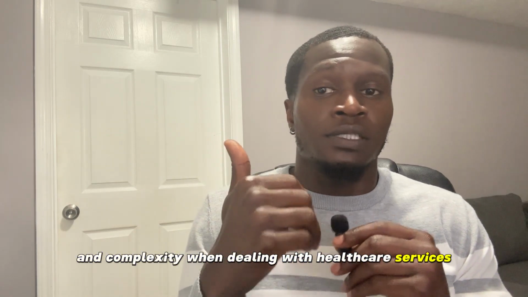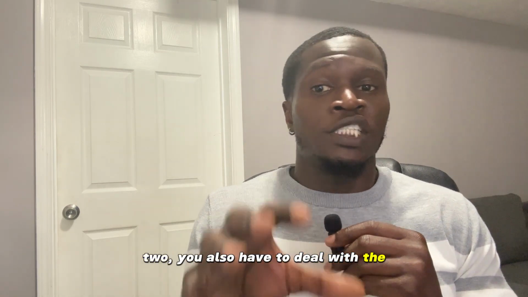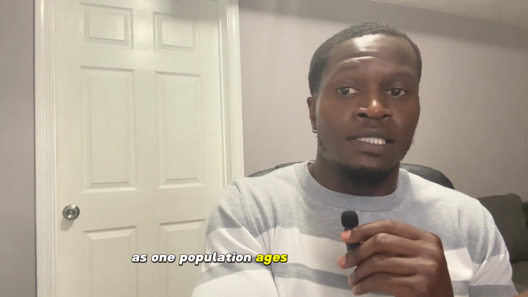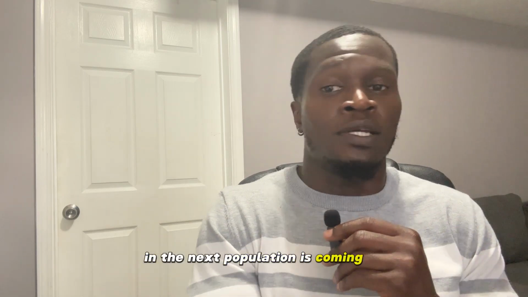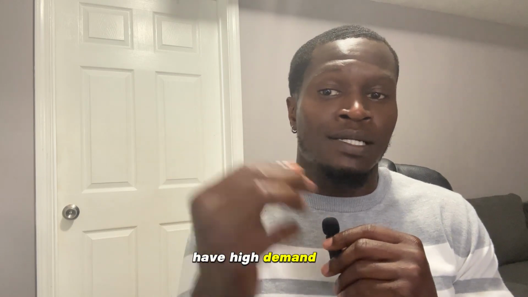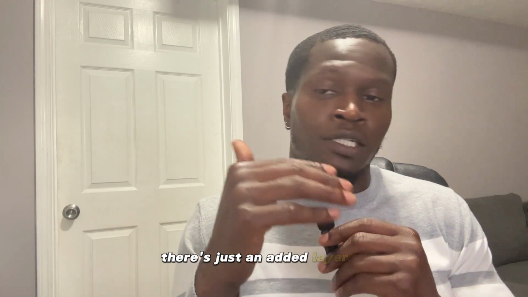Some of the downsides of senior living are, one, the added operational cost and complexity when dealing with healthcare services or other supportive services that are integrated into the property. Two, you also have to deal with generational shifts, and you may lose demand as one population ages or passes away and the next population is coming up. They may not have the same numbers that allow you to have high demand as, say, the baby boom population. Three, you also have to deal with regulations similar to student housing or affordable housing. There's just an added layer of regulations you have to deal with when providing senior housing.